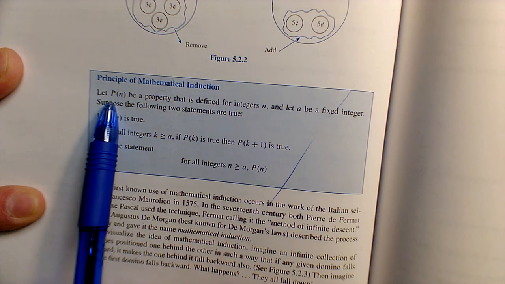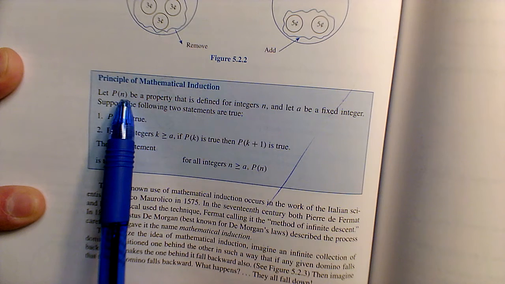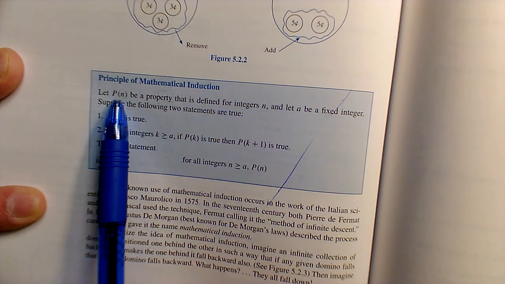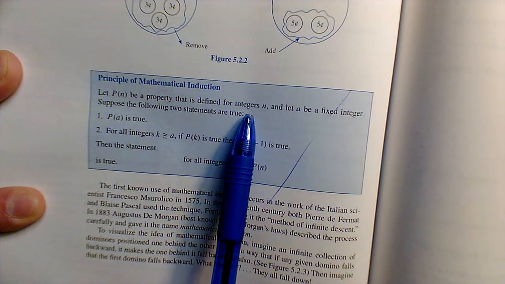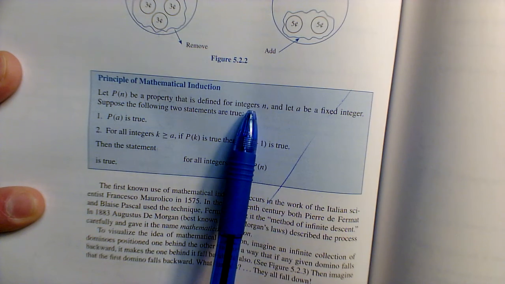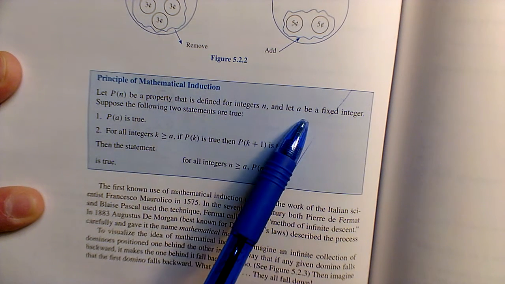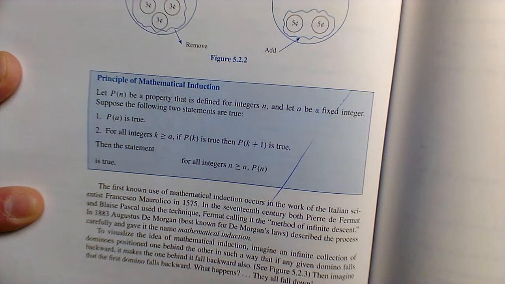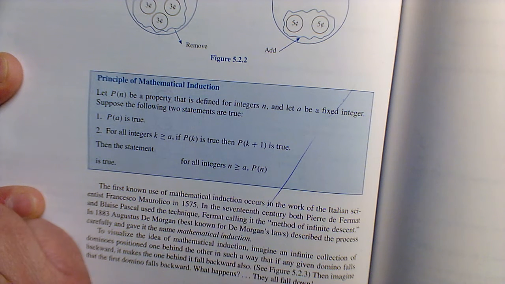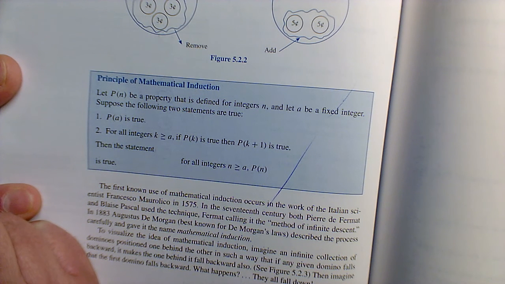What we're going to say is that if there's any property, like P of n, that's defined for a group of integers, or for all integers, and you have some starting place, which we'll call a. a is some fixed number that's the beginning. That beginning, when we work with arrays in computer science, is almost always 0.